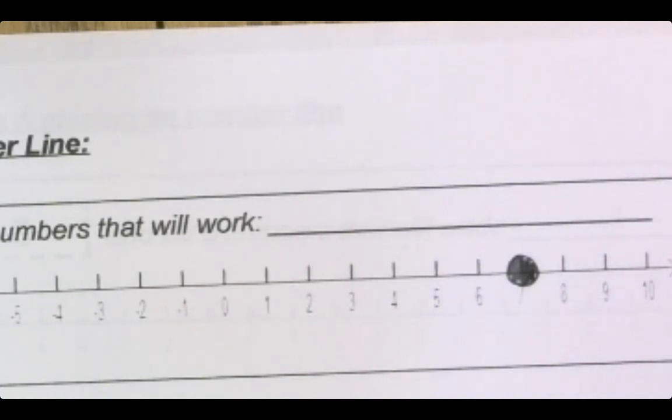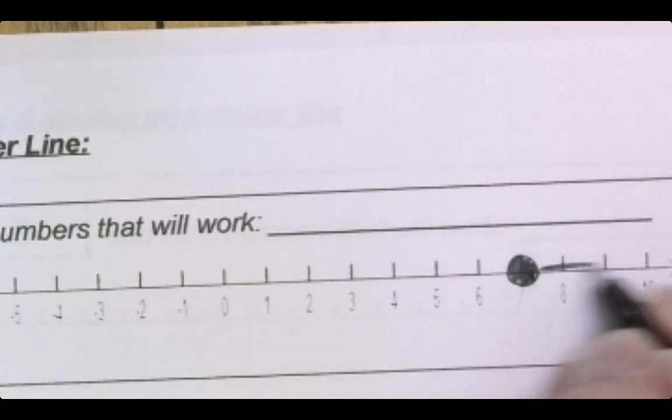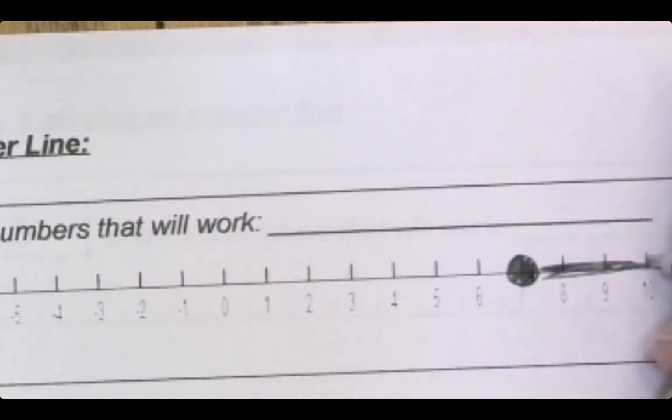Now we're going to pause it and you're going to tell me, is the arrow going to go to the right or is the arrow going to go to the left? It should go to the right. Okay? So now it says list 5 numbers that will work. So I want 5 numbers that are greater than or equal to 7.